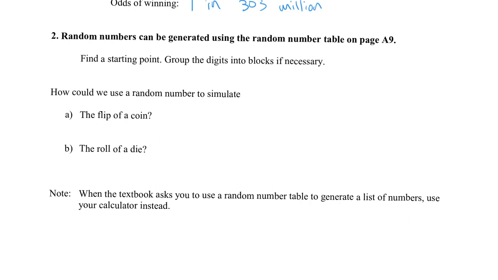We'll use the calculator. But to use the calculator, how could we simulate the flip of a coin using, in particular, the random integer command? Couldn't we just, for a flip of a coin, go 1, 2, something like that? 1s are heads, 2s are tails. You just keep doing this, you'll get a bunch of 1s and 2s, and you can count them for heads and tails. In the bad old days when we had a table, we just did even and odd numbers. Same idea though.